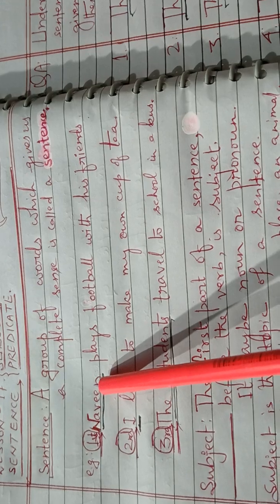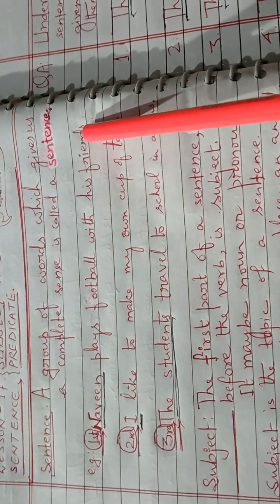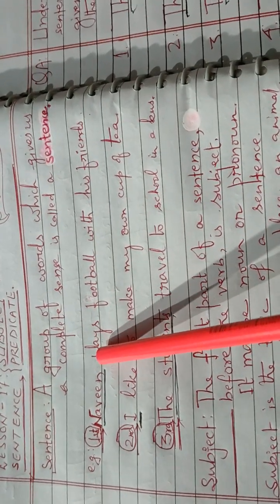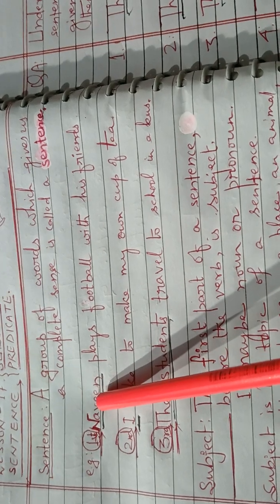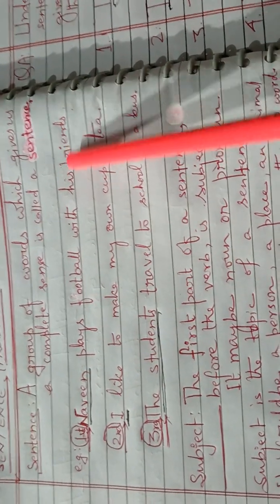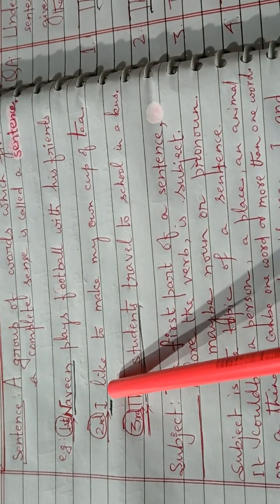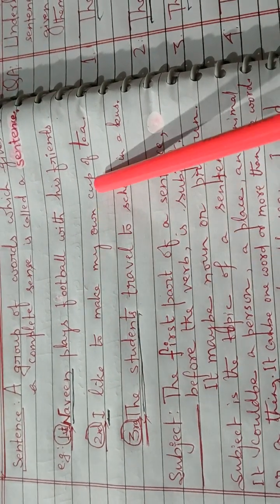Here the sentence is Naveen plays football with his friends. Here the verb is plays, and the word existing before it is Naveen. So Naveen is the subject of this sentence. Example second, I like to make my own cup of tea.